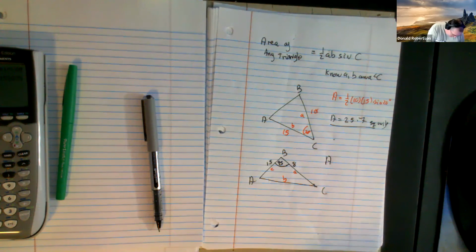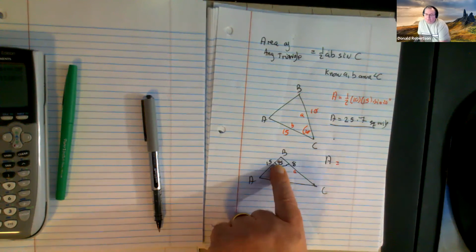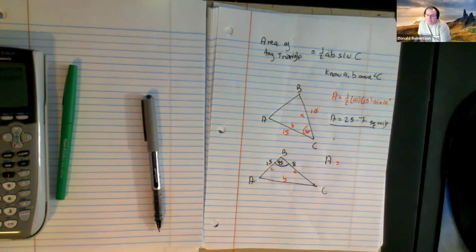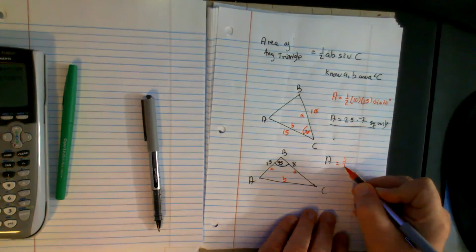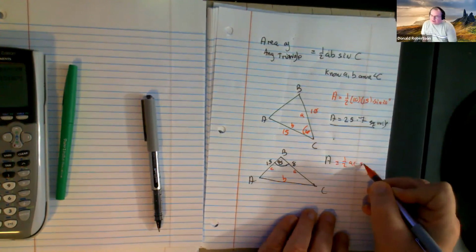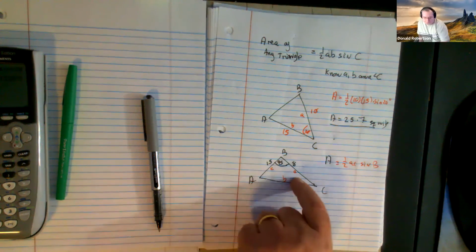Can someone adapt this formula to this circumstance? 1/2 AC sine B. Nailed it. Agreed? Have you noticed that these triangles are the same triangles that the cosine rule uses? Agreed? Right? Two sides and the angle in between.